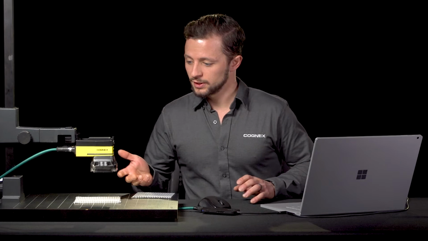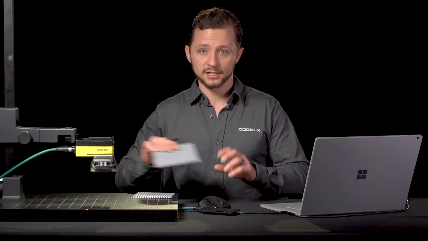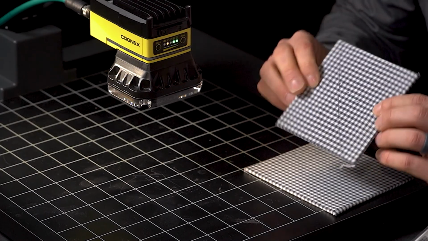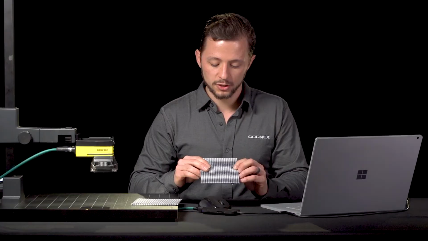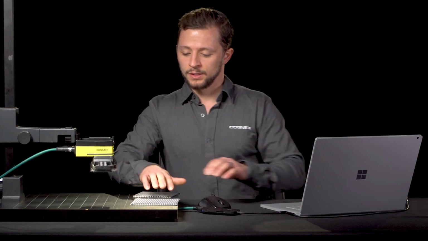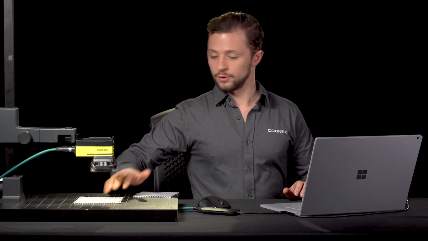In the application we're going to tackle today, we have a textile. So this is what the good textile looks like. And here's what some defects look like. And the objective of the application is to use the Vidi Detect tool to pick up these defects. So with that, I'm just going to jump right into it.